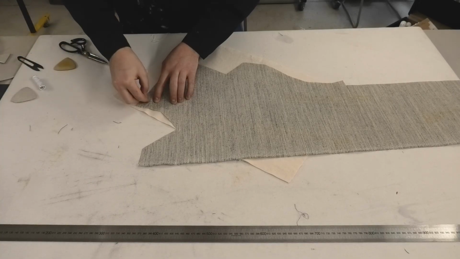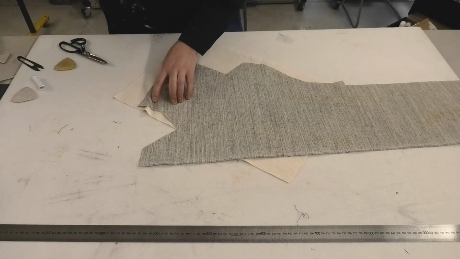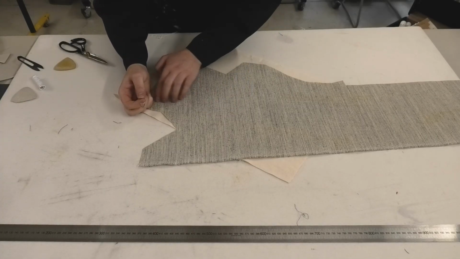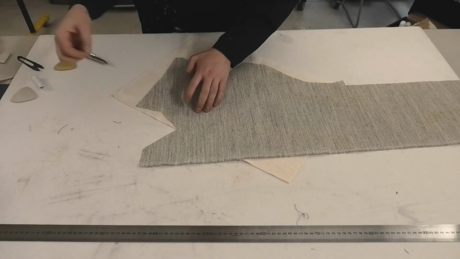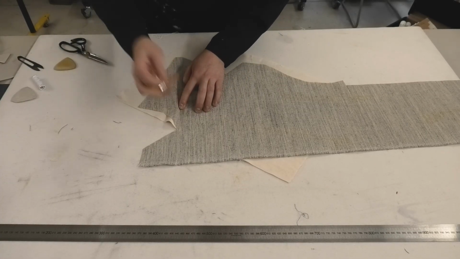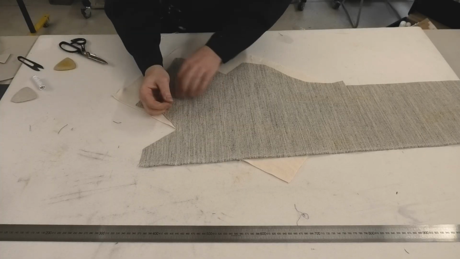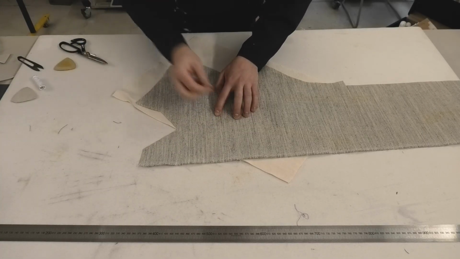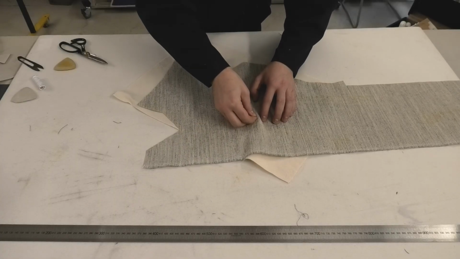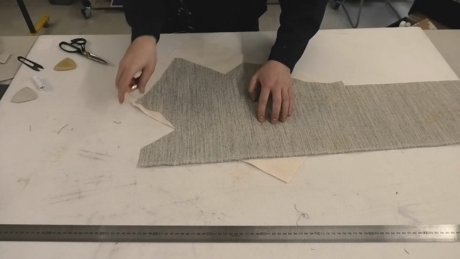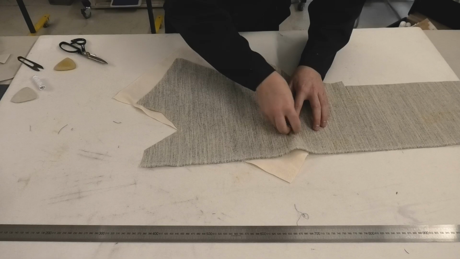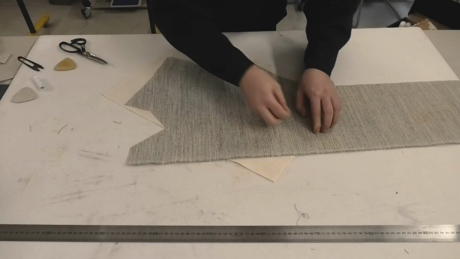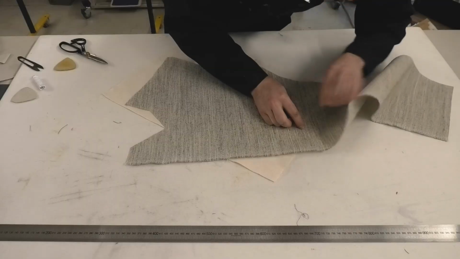In the Demet, we're not going to add length, we're putting it on the bias so that it's completely malleable, and it's going to sort of fall to exactly where I want it to. So it needs to stop there.